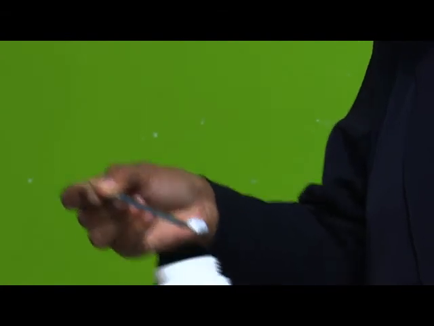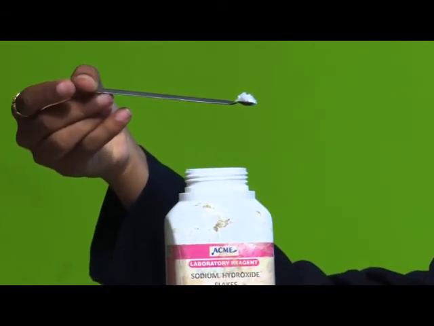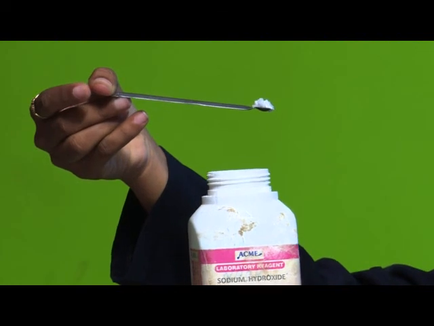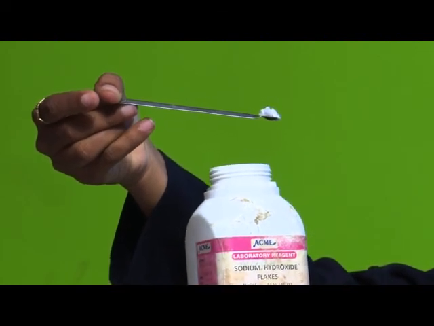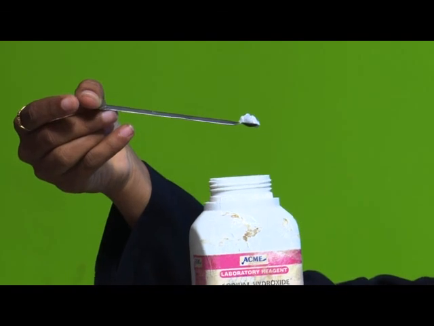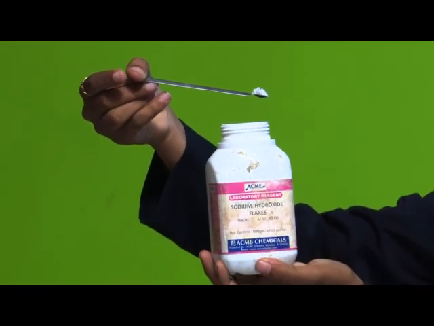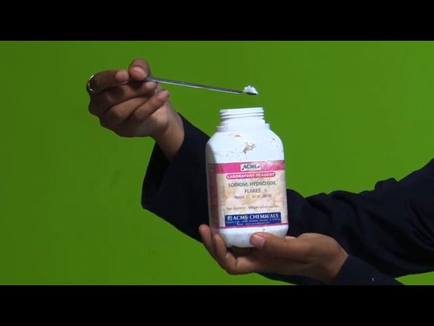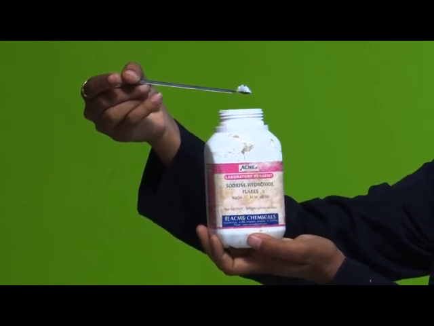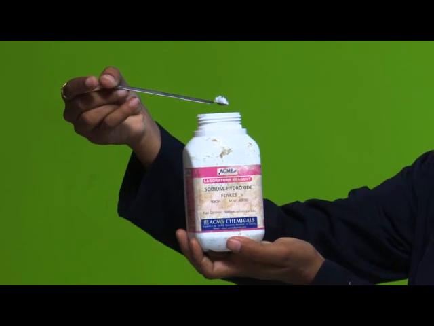This contains granules. See here. These are granules, a solid substance. It is sodium hydroxide. Those are called sodium hydroxide flakes. We require sodium hydroxide, about 10 grams. This is sodium hydroxide. Okay.